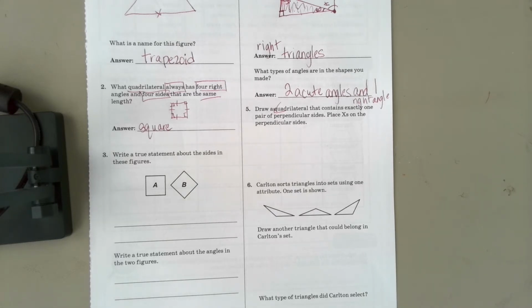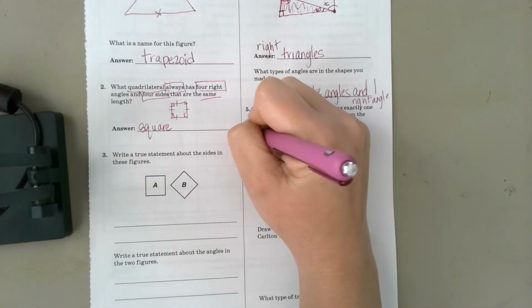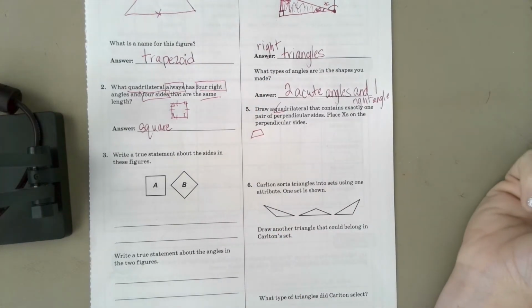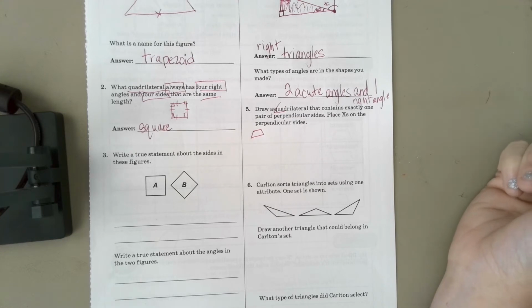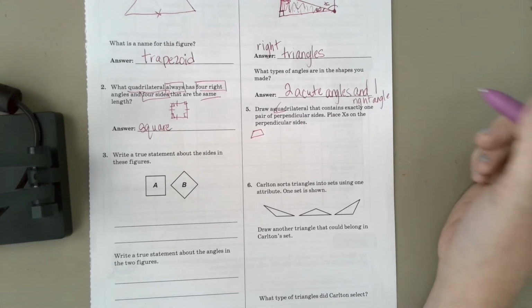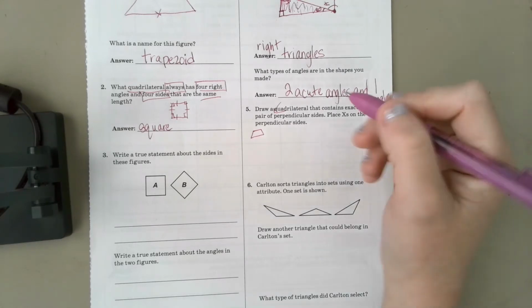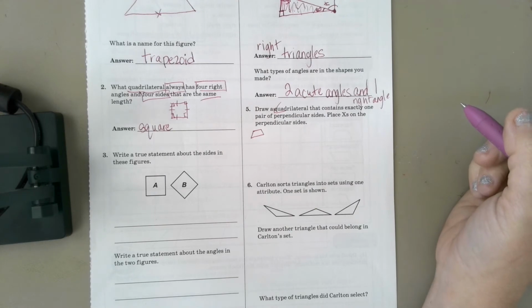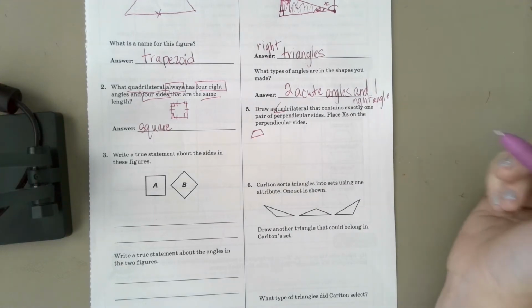So a quadrilateral, this would be something that you typically see that looks like this. That's something that a trapezoid typically looks like. However, a trapezoid can look different just depending on the shape that you draw. So basically it only has to have four sides and only one pair of parallel sides.